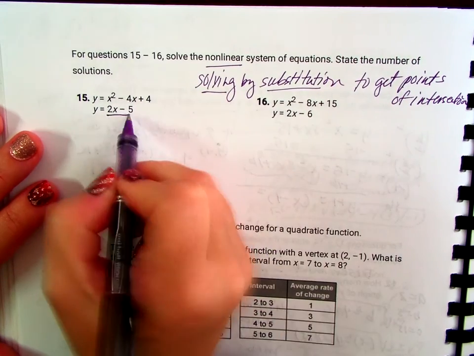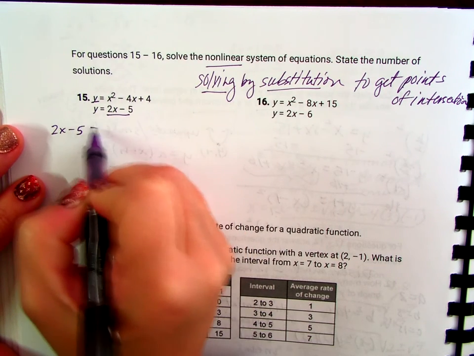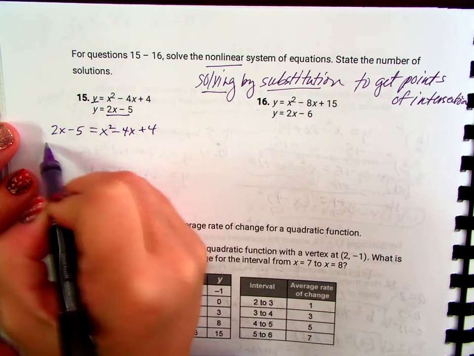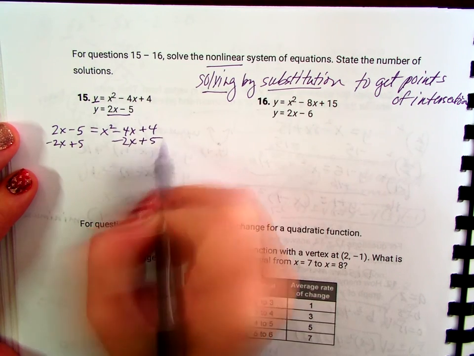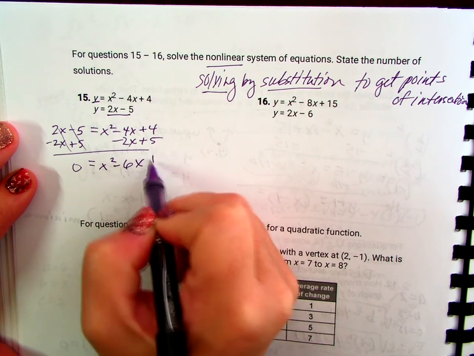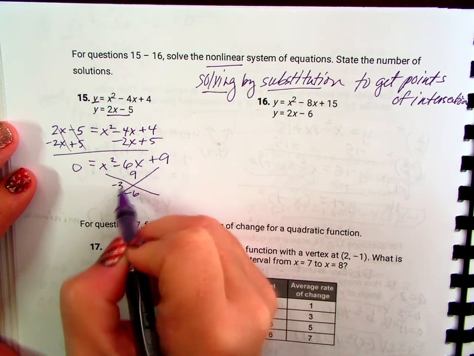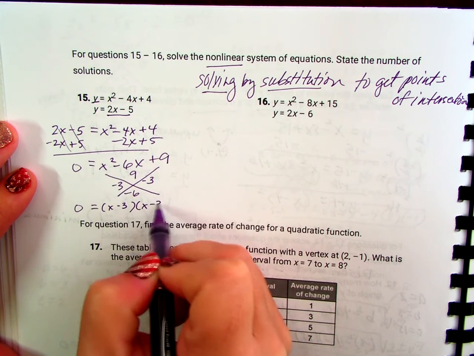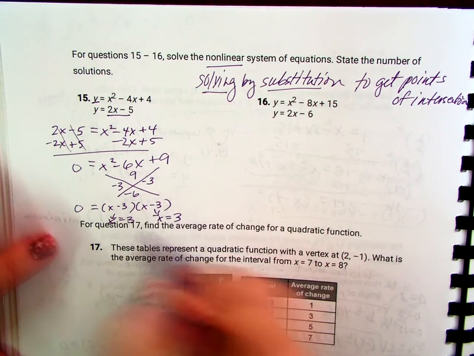So here I go taking, if y equals this, I can plug that equation in for y, or set these two equal to each other is another way to say it. Now to solve quadratics, I need to move everything over to make it equal to 0. Now I'm able to factor this in order to solve. Okay, I'm getting that x equals 3 is my one solution.